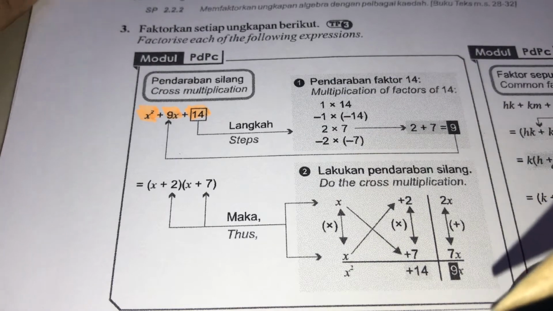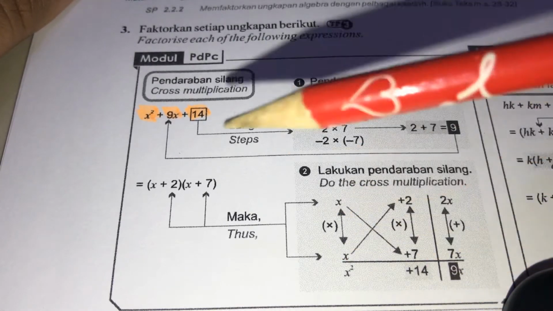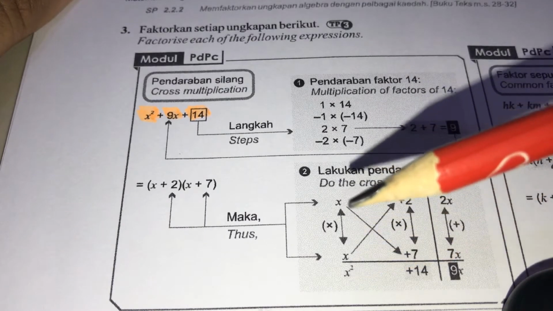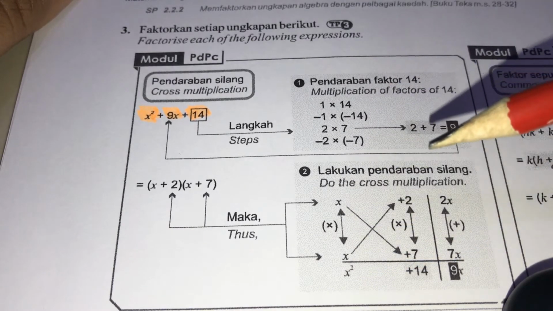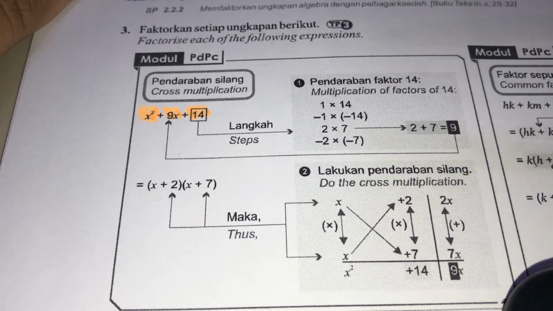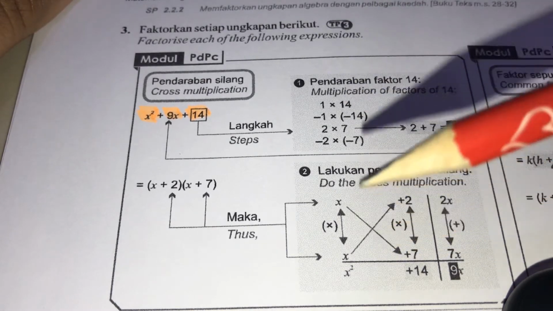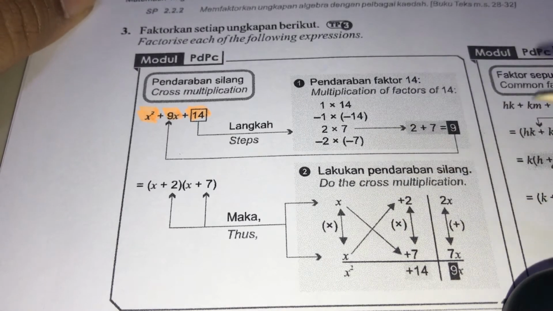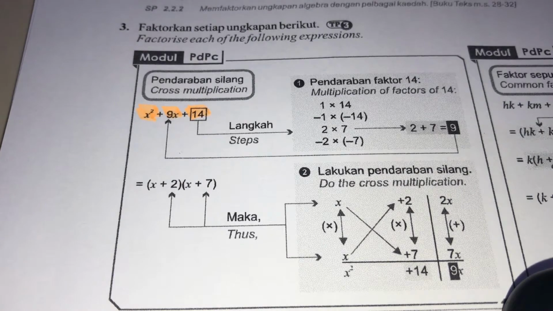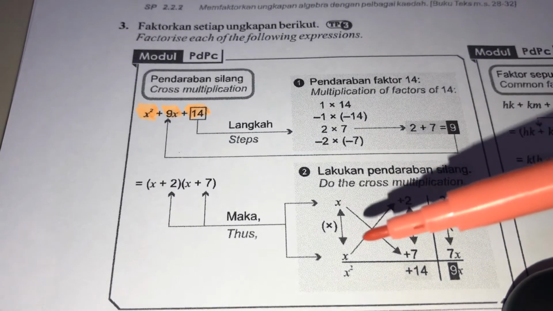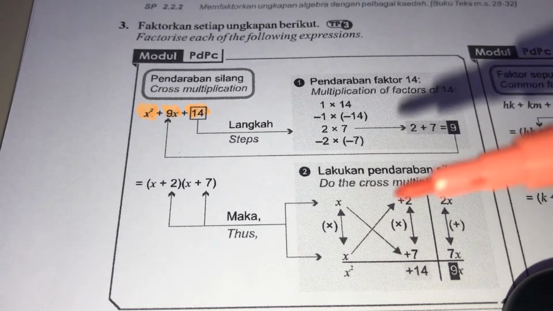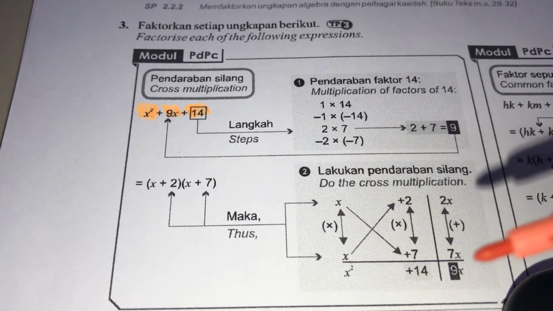Then you draw the cross like this. You write x square as x times x, and then you write 2 and 7, the pair you chose. Then how to check if your answer is correct or not? You cross like this, following the arrow. x times 2, you get 2x. x times 7, you get 7x.